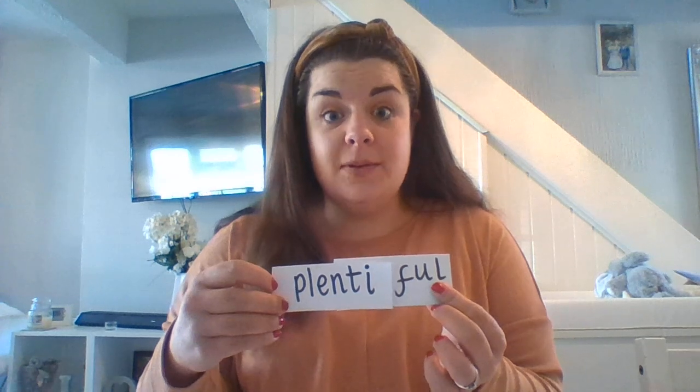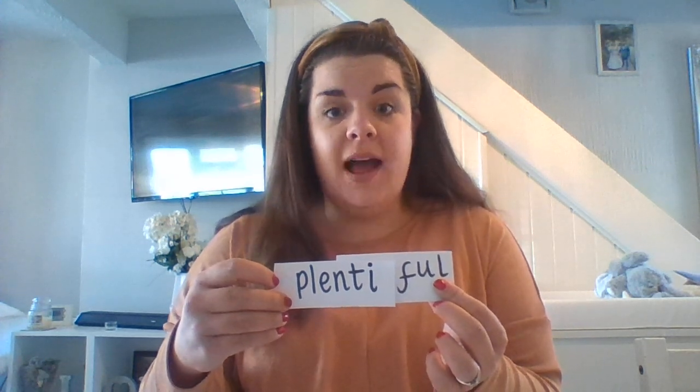It's the same with plenty. We cross through the Y and we change it to an I because the Y is a consonant. That means we can't use it with the full suffix. So plenty changes, we take off the Y, we add the I, and now we have plentiful. There were plentiful pencils in the classroom. It would mean there was enough, the right amount or quantity of those pencils.